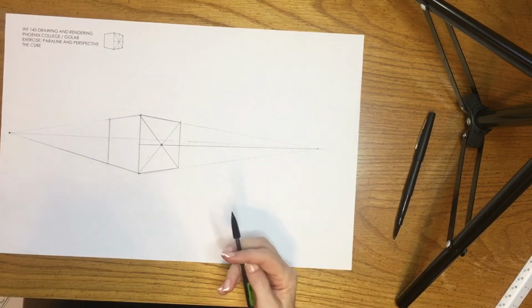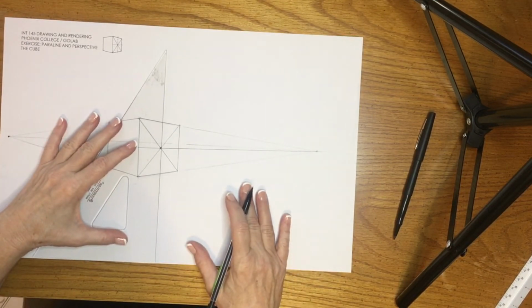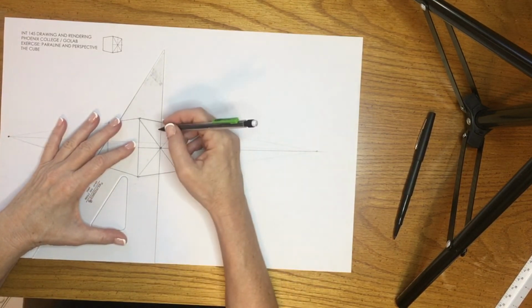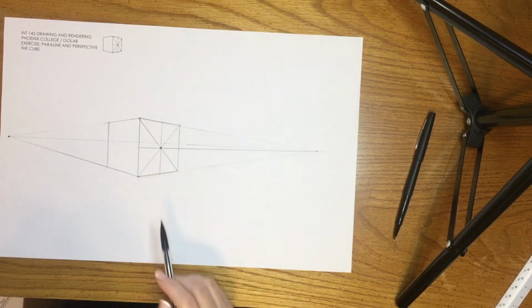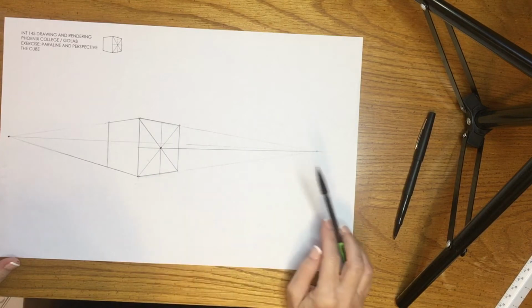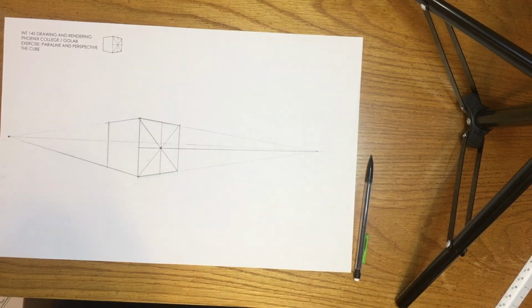Since vertical lines stay vertical in perspective, place a vertical line right through that X. Now you have 4 equal quadrants.